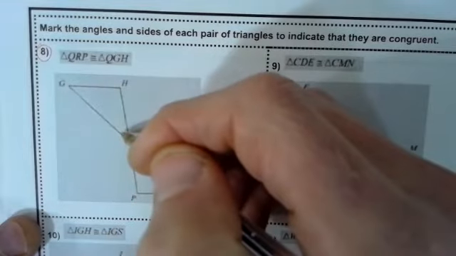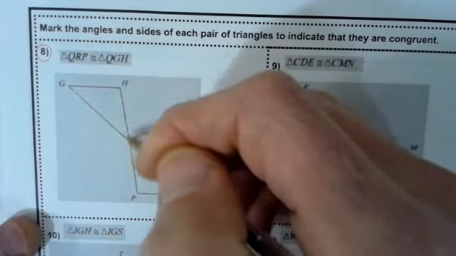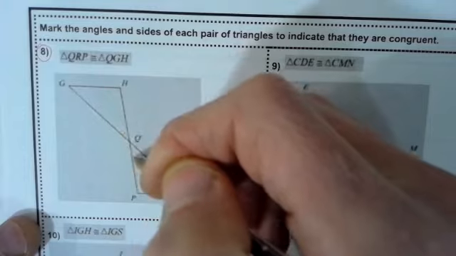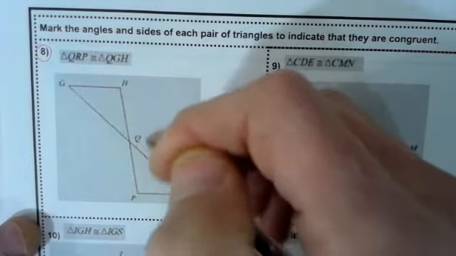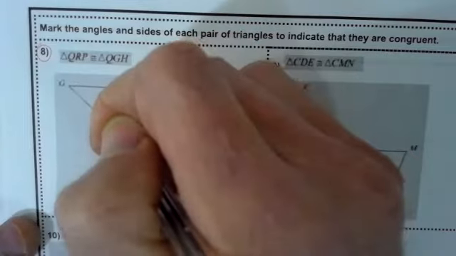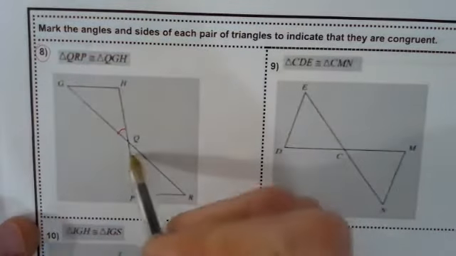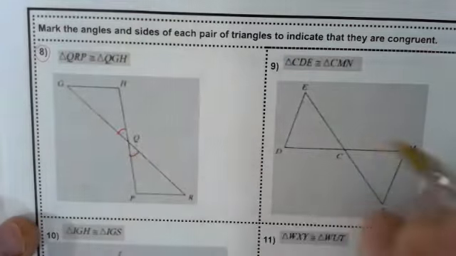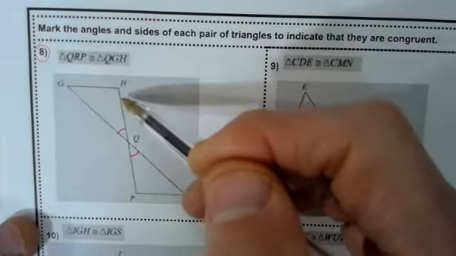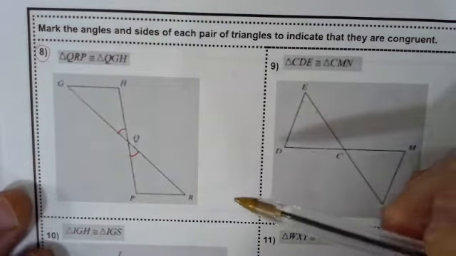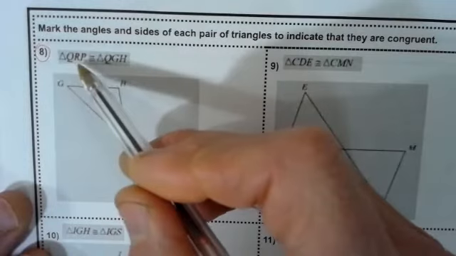Now, obviously, we can't call this angle Q, but we know that it's angle Q at this point for each triangle. Now, we can't call it angle Q because there's more than one angle here, but for the purposes of our congruency statement, we can say that this is going to be congruent to this angle right here. This one we would call PQR. This one we would call HQG. All right, now let's go back to our congruency statement.